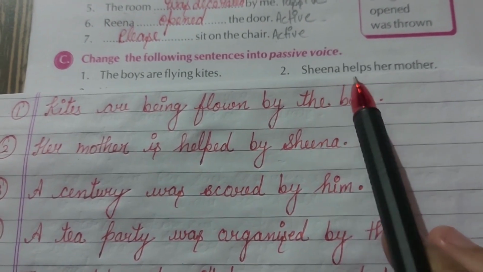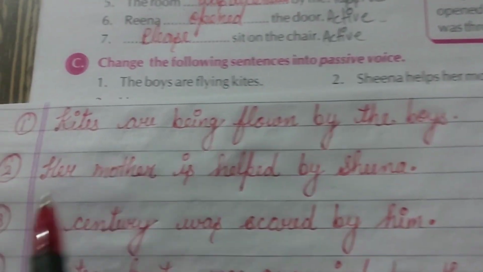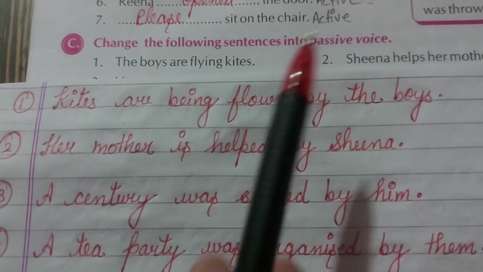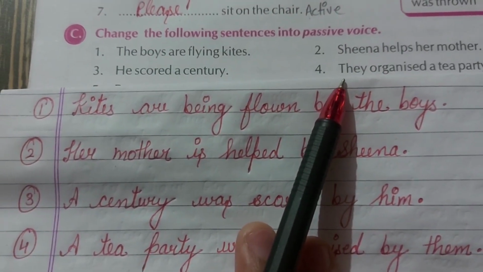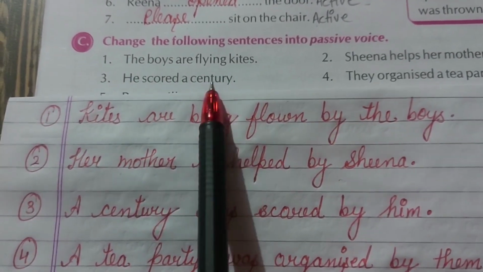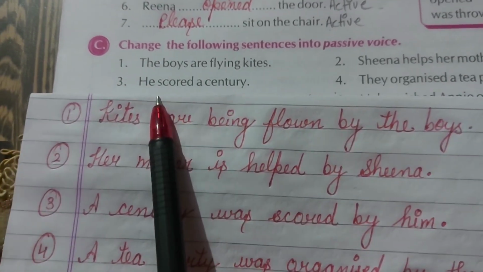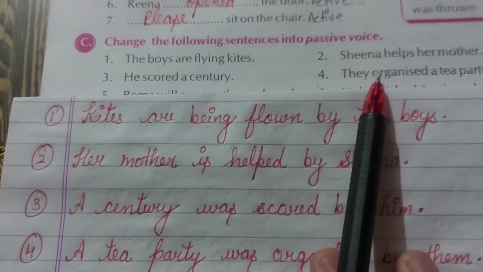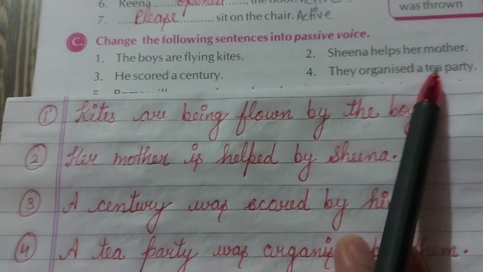Second sentence is Sheena helps her mother. So her mother is helped by Sheena. Next is he scored a century. A century was scored by him. Next is they organized a tea party.